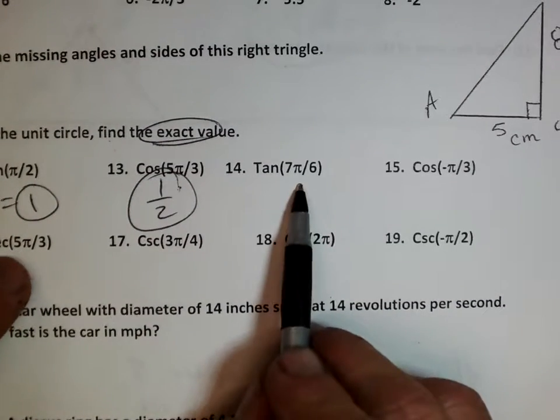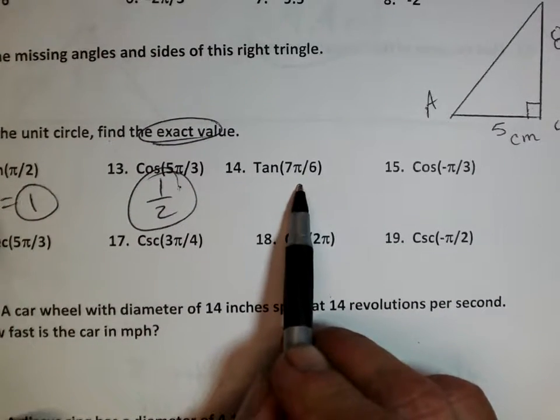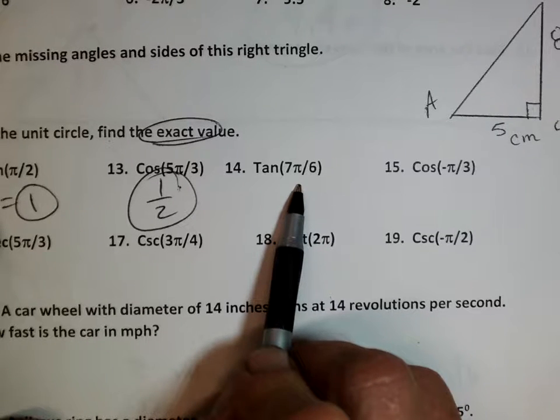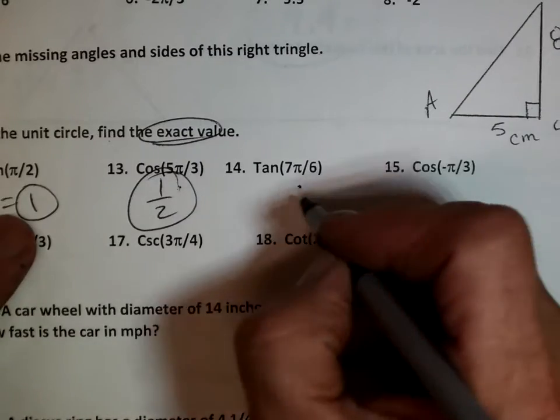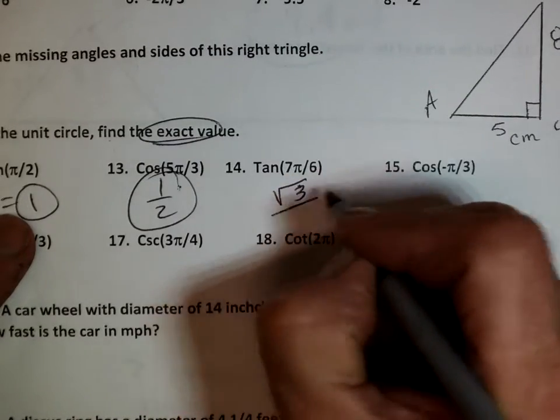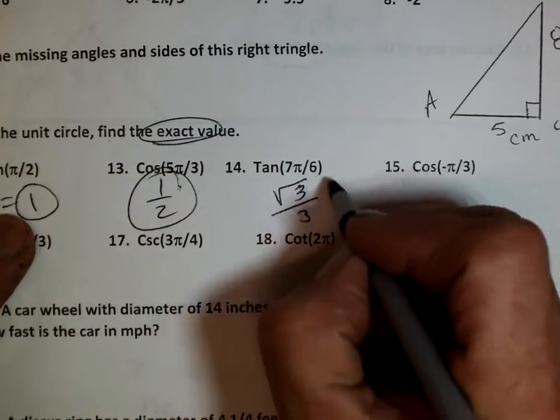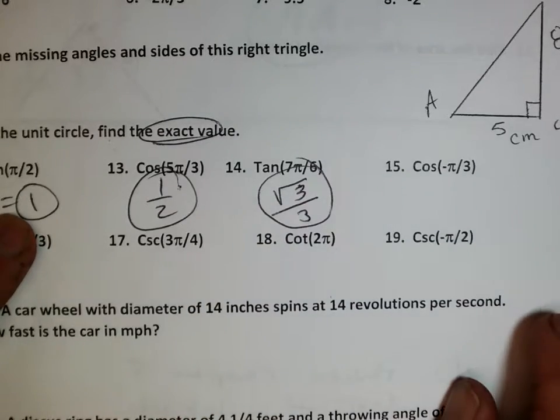Tangent 7 pi 6. Well, let's see, that's at 210 degrees. Tangent values, those are the green ones on the outside of the unit circle. It's the y over the x, so it's the square root of 3 over 2. I'm sorry, square root of 3 over 3. I said it wrong, but I wrote it right. Square root of 3 over 3. Okay.